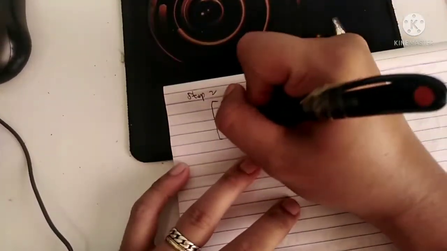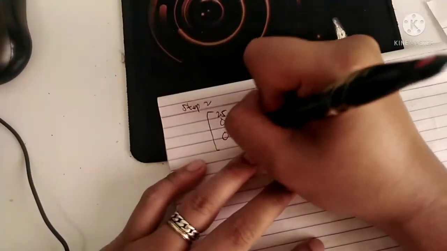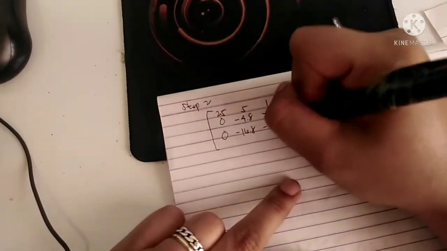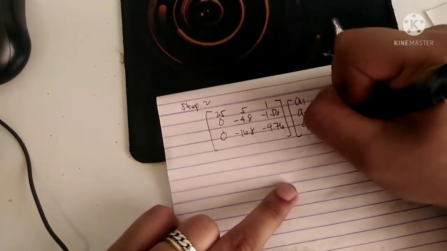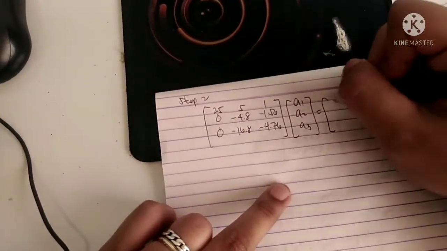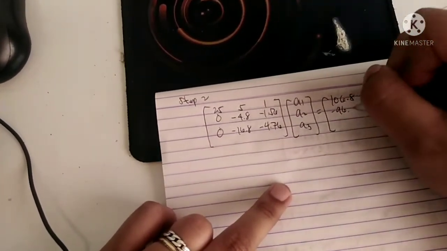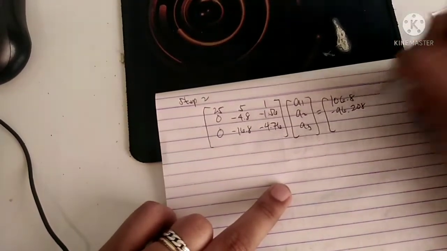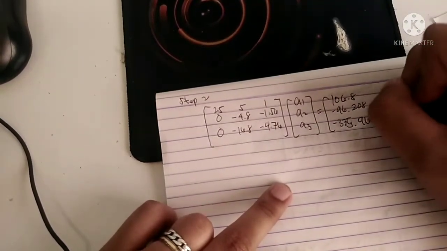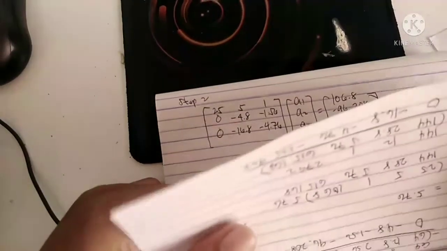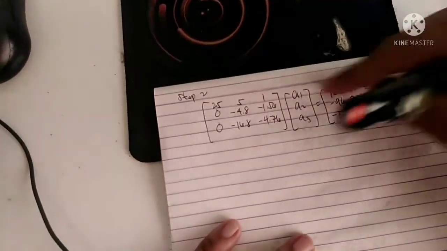And then the last one is this new equation, 0, negative 16.8, negative 4.76. So A1, A2, A3 equal 106.8, negative 96.208, negative 335.968. So this is our new matrix.